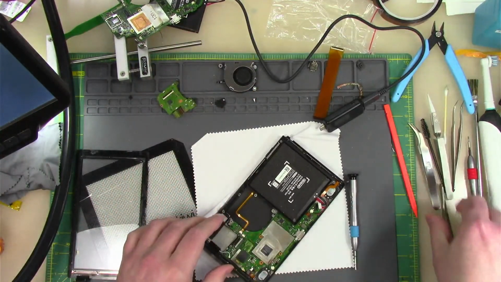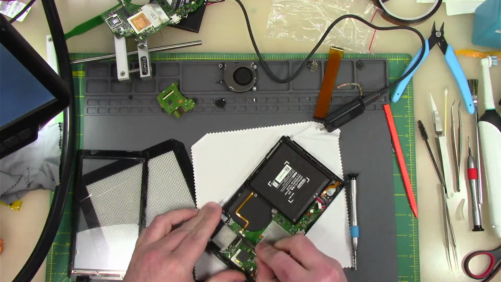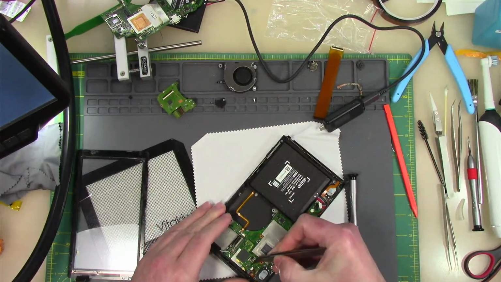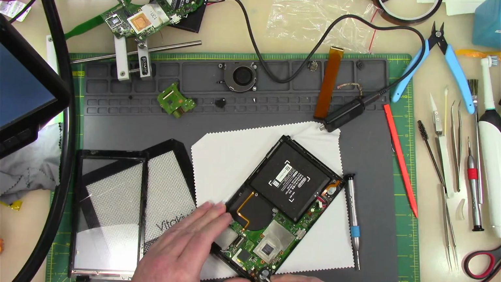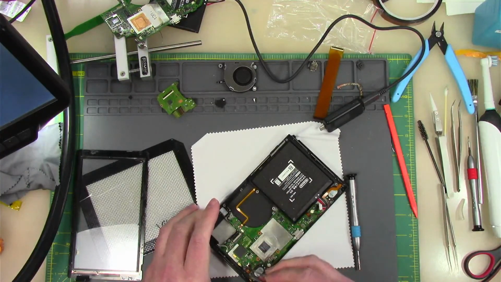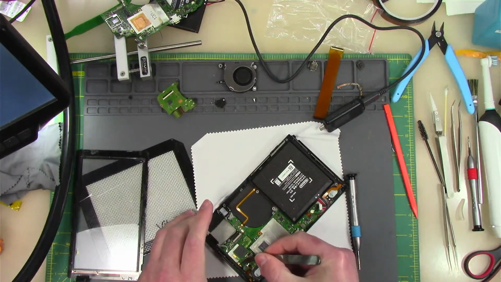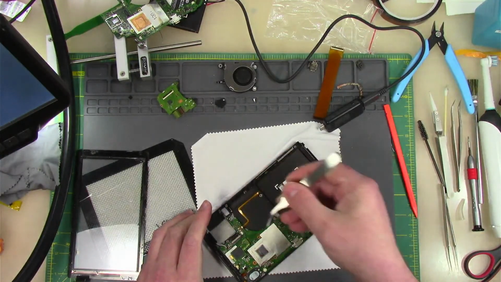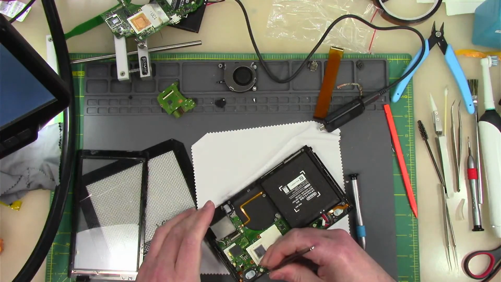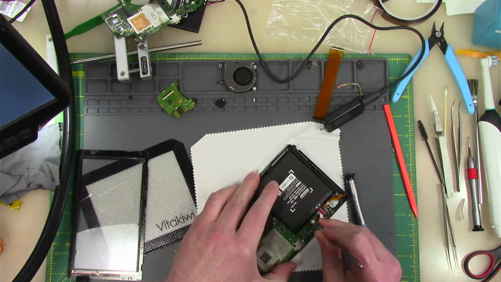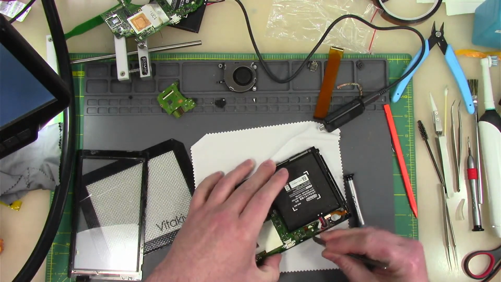Let's get some of these connectors out. I just hope I didn't damage that LCD connector again. I would much rather change an LCD screen than an LCD connector again. That being said, I've already changed it on here once, so it has leaded solder. So it may not be that difficult to change again. But, you know, I'd prefer not to have to do that.